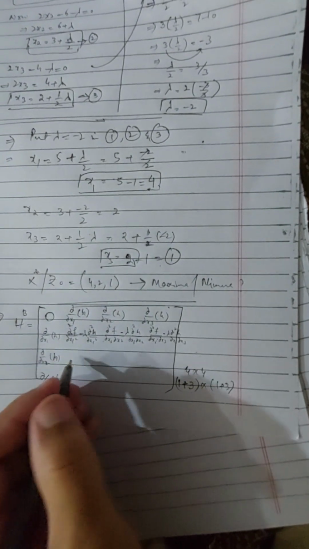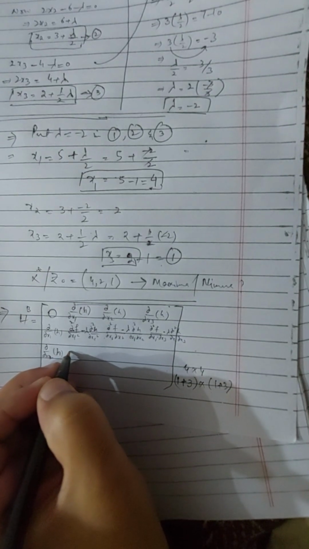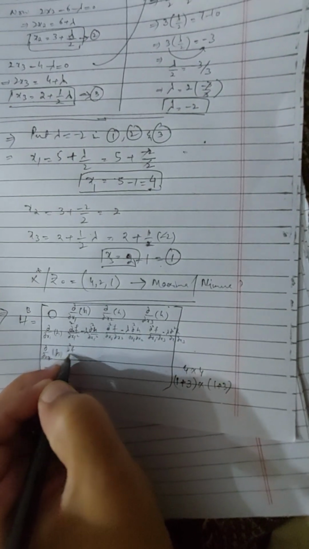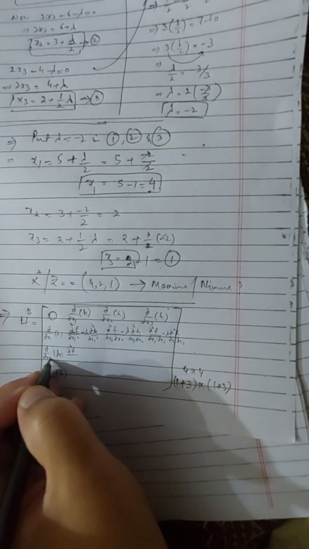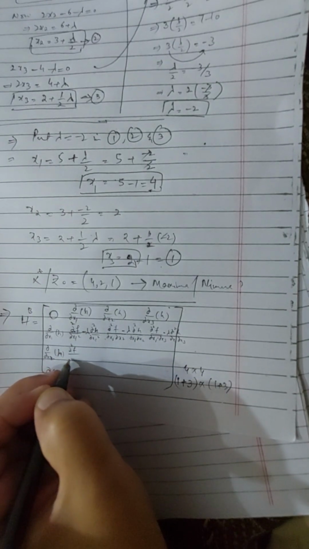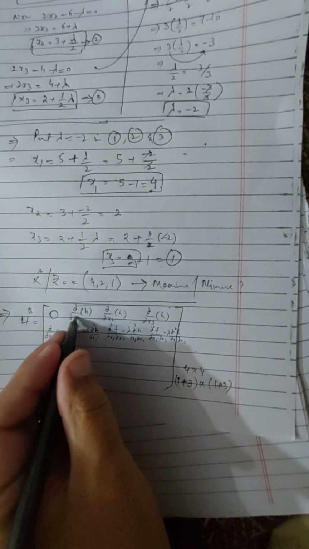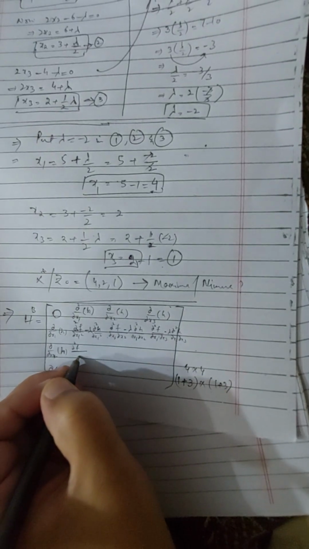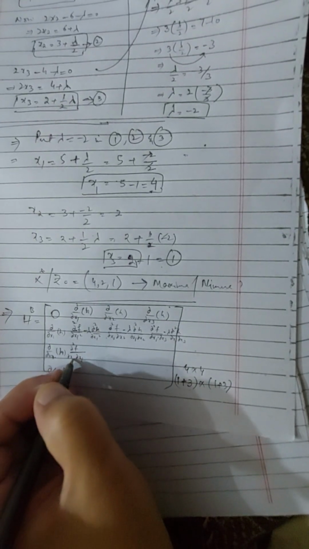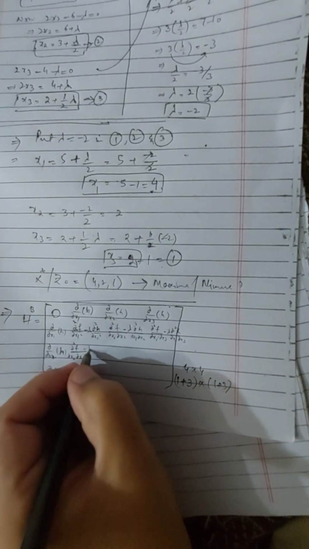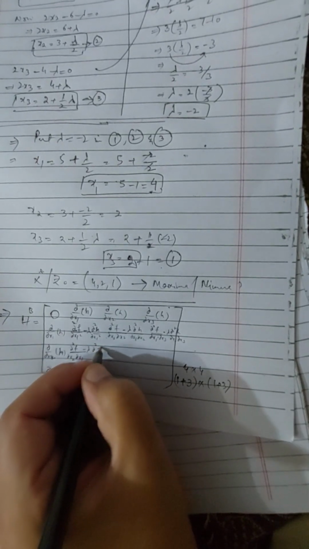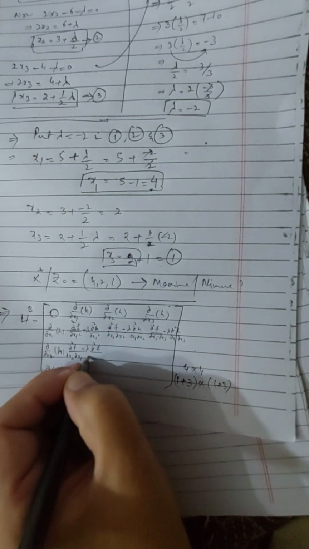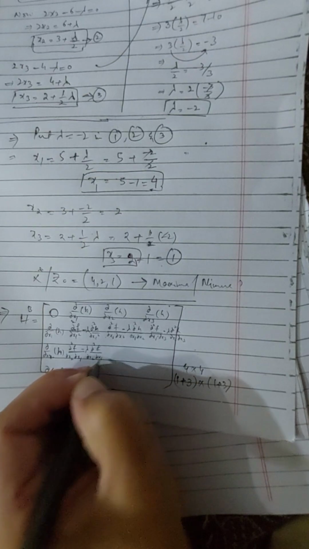Similarly over here, we will find the partial derivative of f with respect to x2, so the first one will be x1 and the second one will be x2, minus lambda into the second derivative of h with x2 and x1.